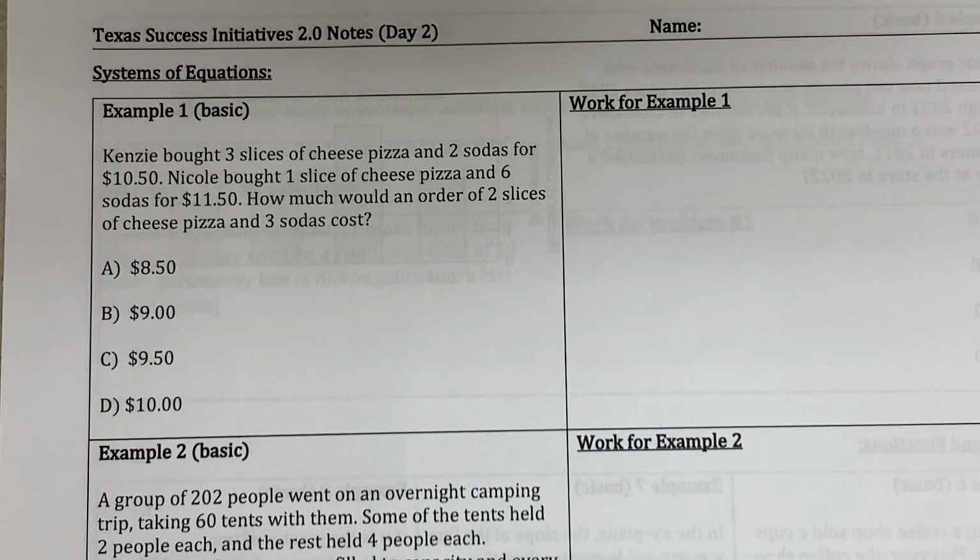Kenzie bought 3 slices of cheese pizza and 2 sodas for $10.50. Nicole bought 1 slice of cheese pizza and 6 sodas for $11.50. How much would an order of 2 slices of pizza and 3 sodas cost? So I need the total combined cost of 2 slices and then 3 sodas.